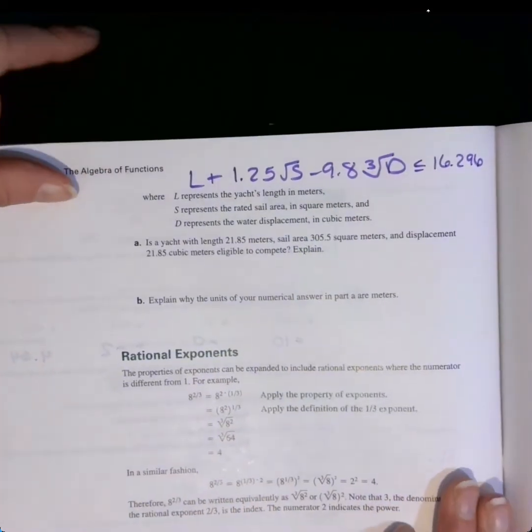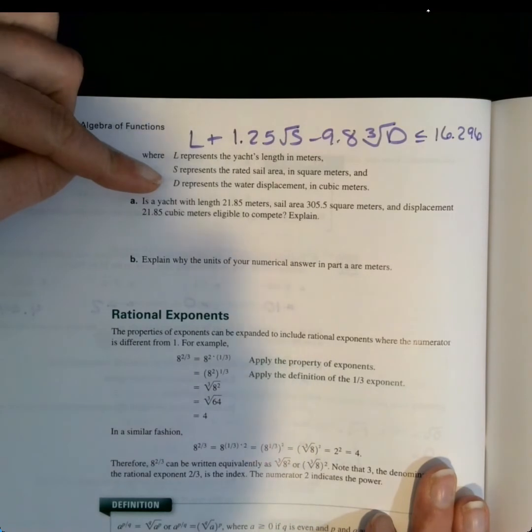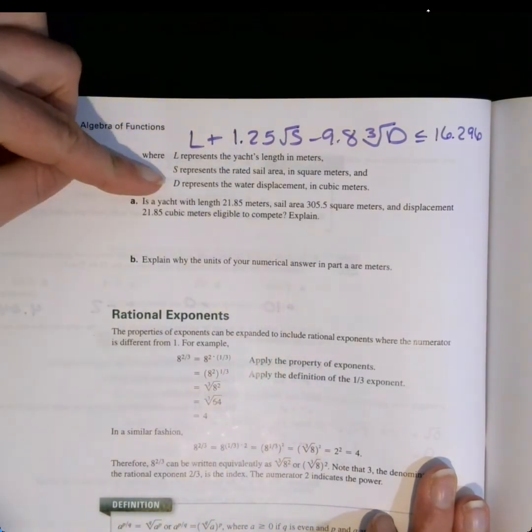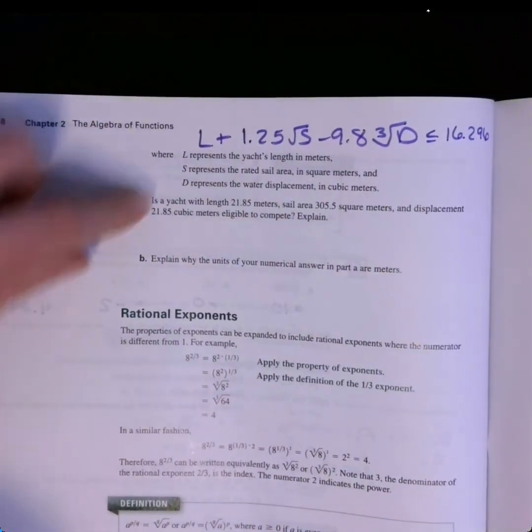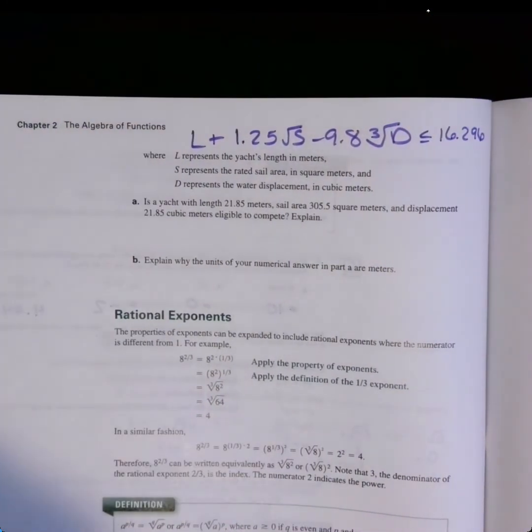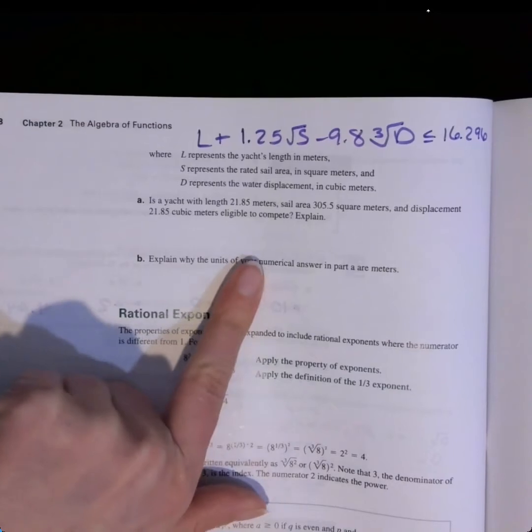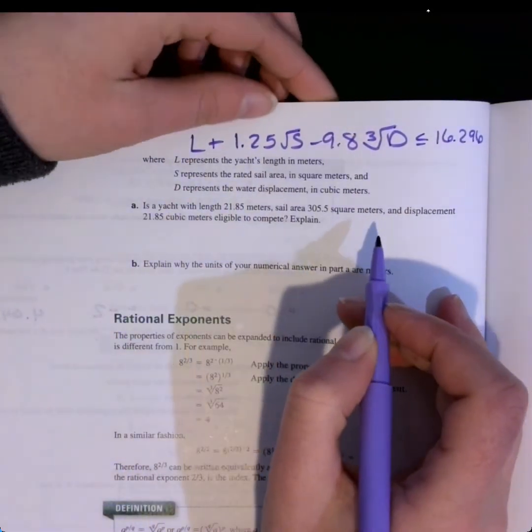Okay, so that's the function that we were given, where L is the length of a yacht in meters, S is the rated sail area in square meters, and D is the water displacement in cubic meters. So in order for a yacht to be eligible, that sum and difference has to be less than or equal to 16.296. So we're going to try to figure out if this yacht here is eligible.